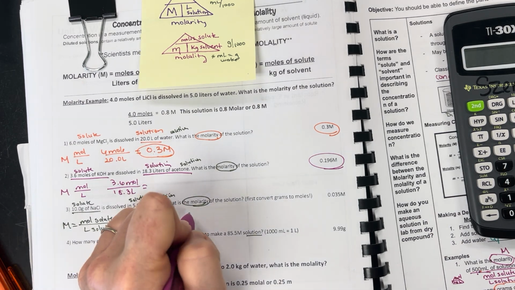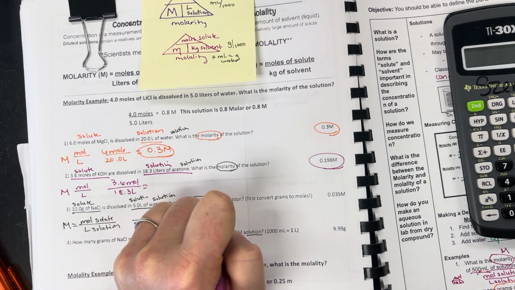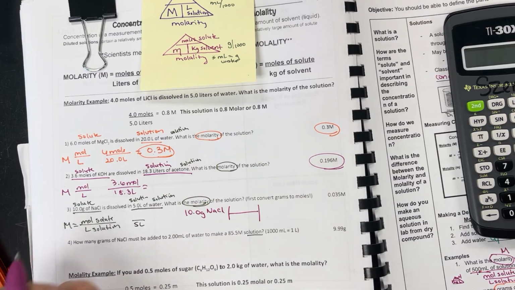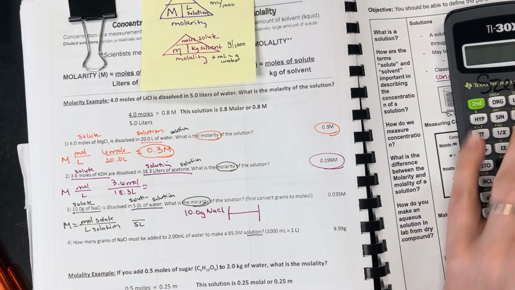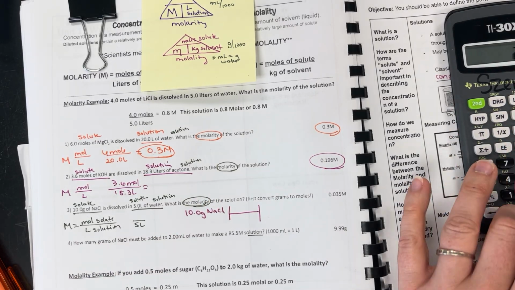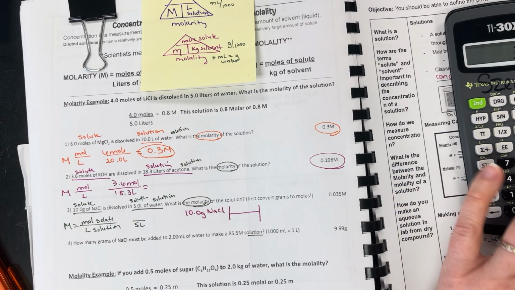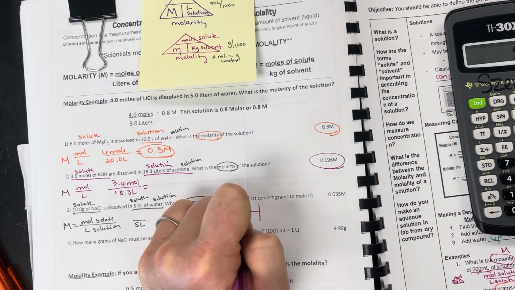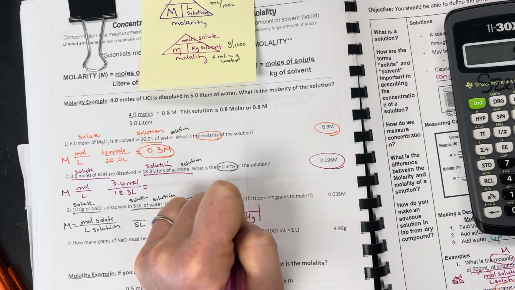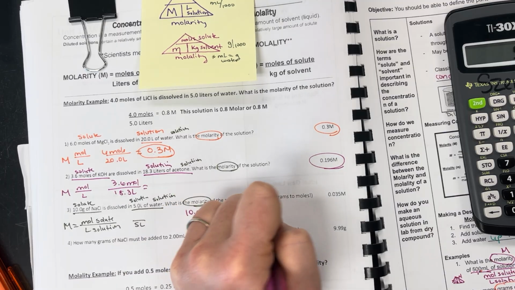So I can take 10.0 grams of NaCl and I need to turn that into moles. I'm going to take Na, which is 22.990, plus Cl, which is 35.45, and I get 58.44 grams in 1 mole of NaCl.